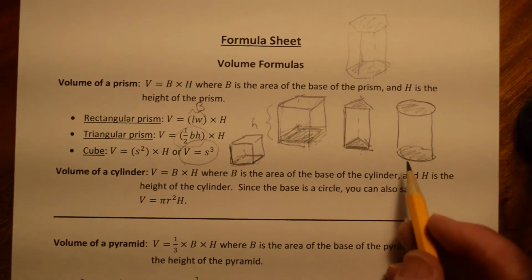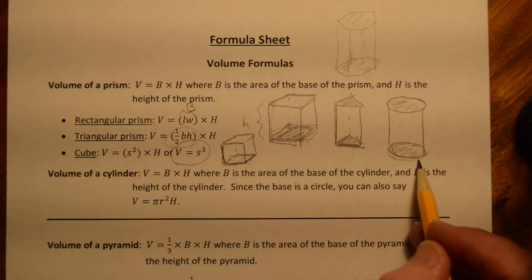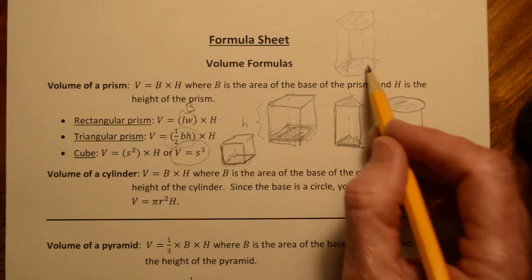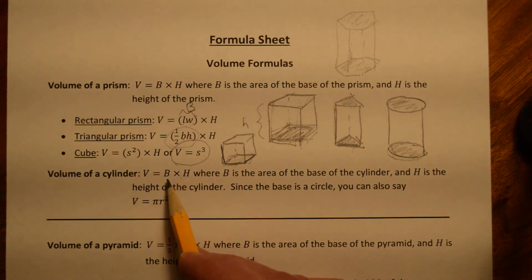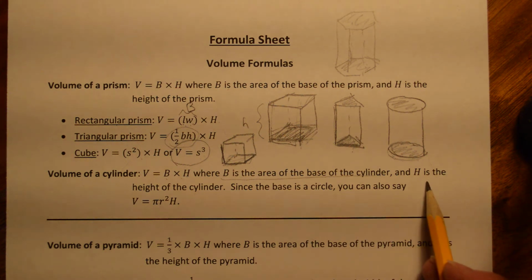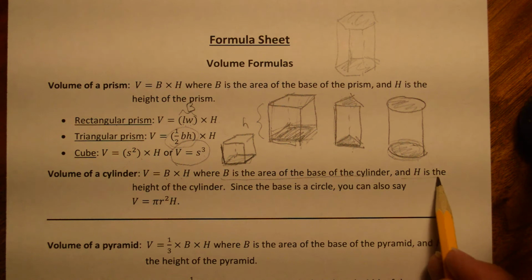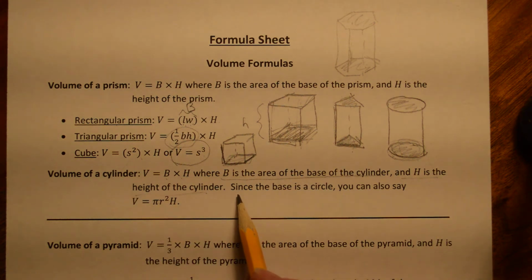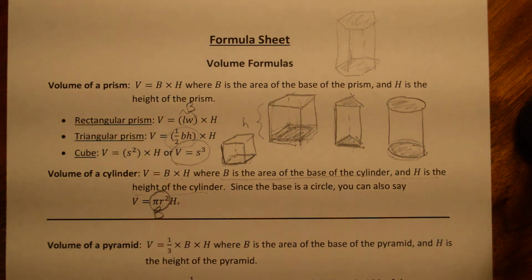Then let's move on to the cylinder here. This is slightly different because the base is not a polygon, versus these others that I drew, which are polygons. The volume of the cylinder still follows the formula. Volume is the area of the base times the height, where B is the area of the base of the cylinder, which is a circle, and H is the height of the cylinder. And since the base is a circle, the area of the base is pi r squared, times the height.